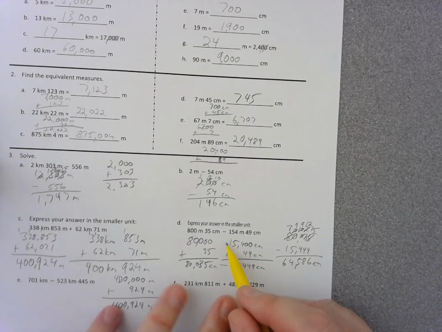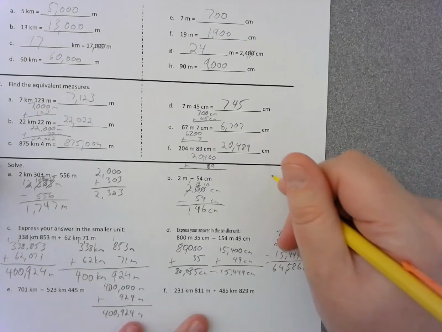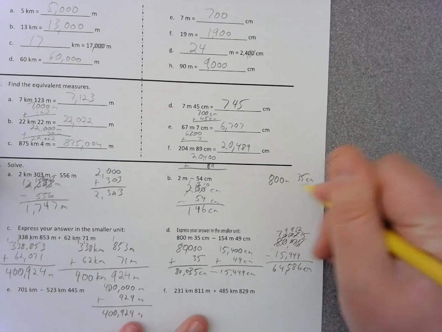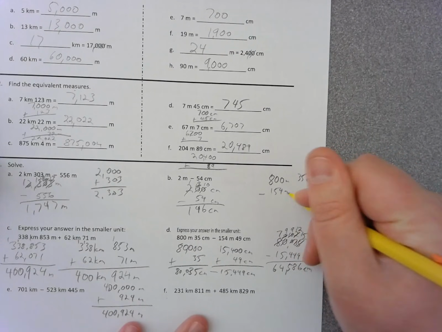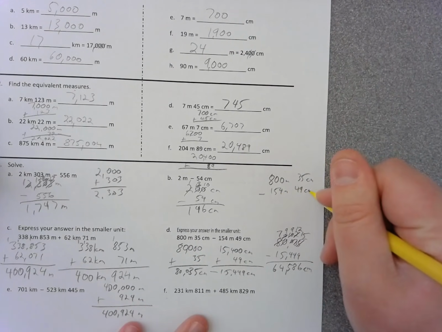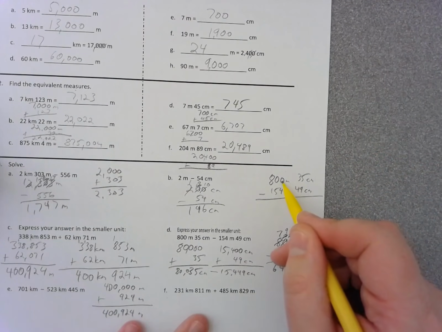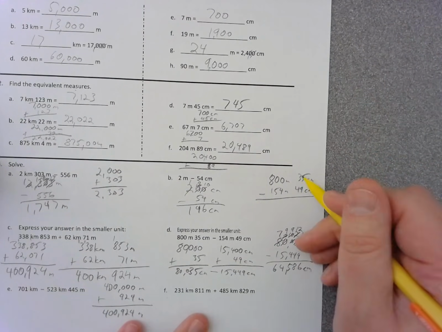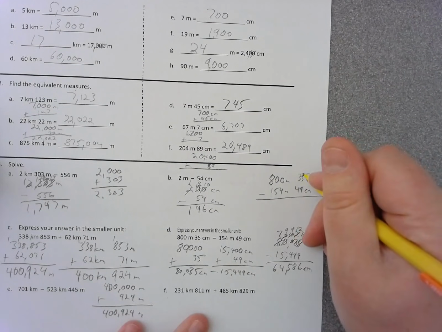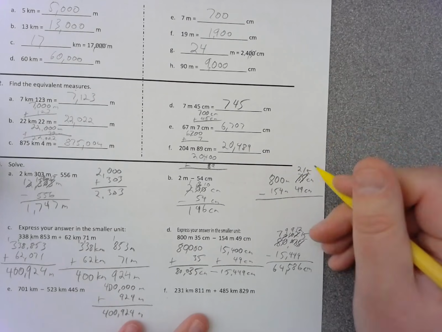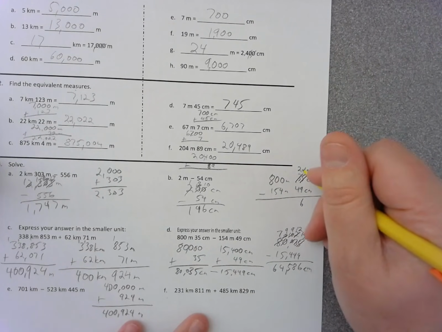You can do it this way as well. So we do 800 meters, 35 centimeters, minus 154 meters, 49 centimeters. And basically what you're doing, if you need to borrow over here, you're just going to go over to the next place value. So we can't do 5 minus 9. We have to borrow from the 3. That becomes a 2. 5 becomes a 15. 15 minus 9 is 6.